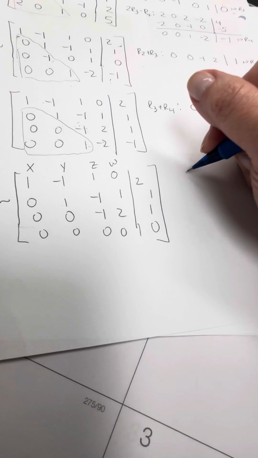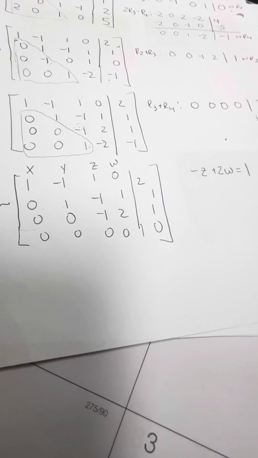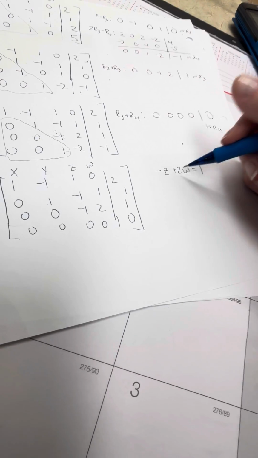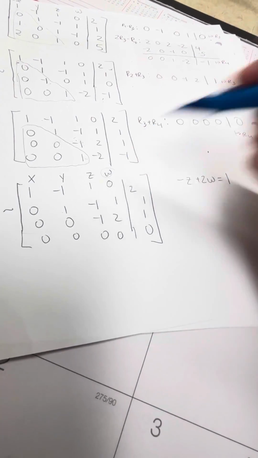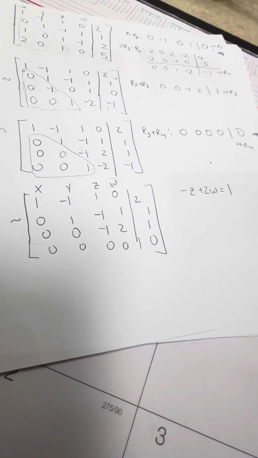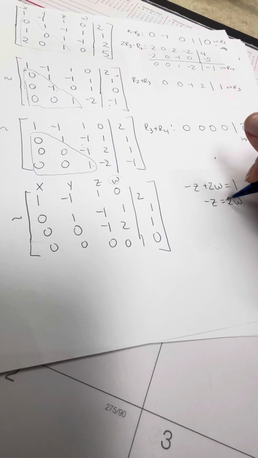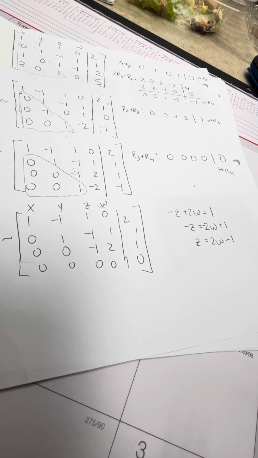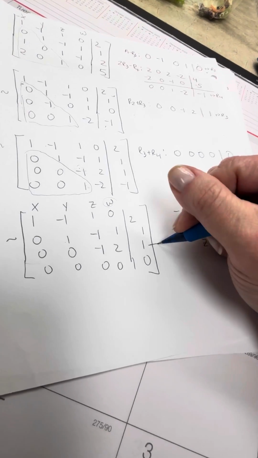I'm going to start by writing the bottom line, which is -z plus 2w equals 1. So there's one equation that relates w to z. Now, because w is the last variable here, I'm going to write everything in terms of w. So this is going to be -z equals -2w plus 1. So I get z equaling 2w minus 1. So that's what z equals in terms of w based on this.